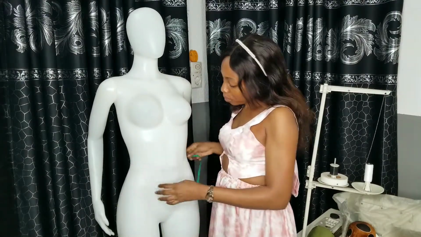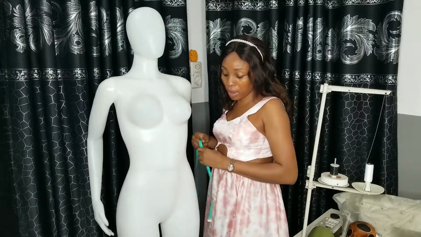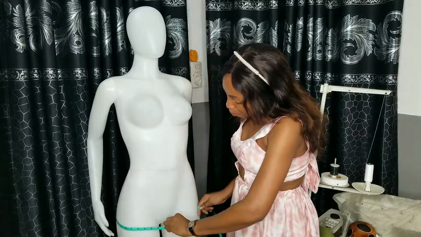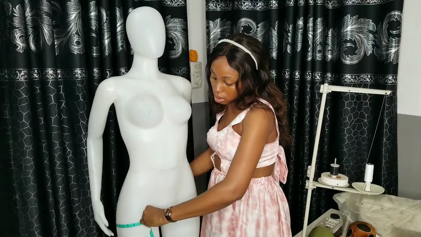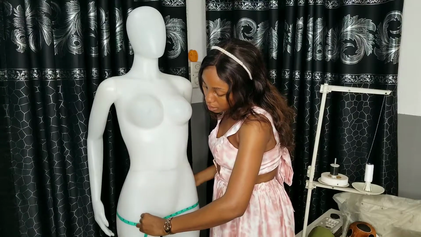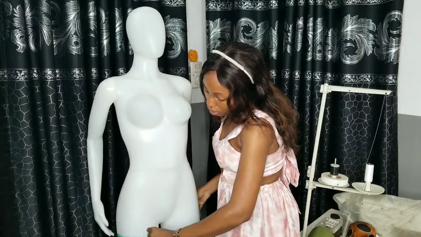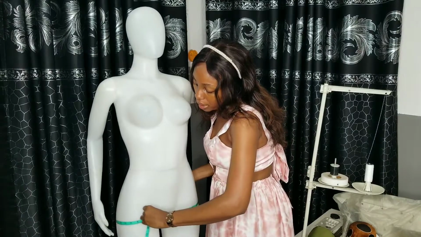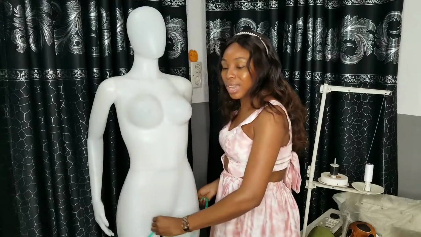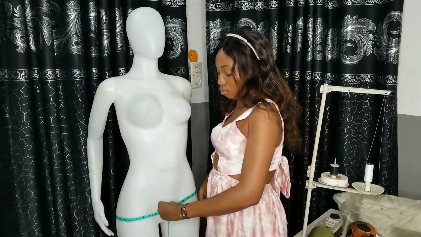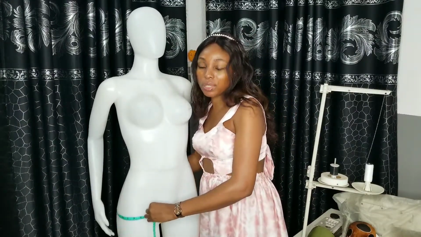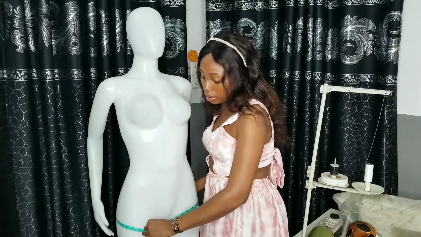After you take your waist measurement, the next one we are measuring is the hip. We'll come here, the fullest part around the buttocks and the hip. You place your tape at the fullest part. Make sure that the tape can go up and slide down easily. It shouldn't be tight or too clinchy, and not too loose either, but it should be comfortable. So make sure it can slide up and still slide down easily.